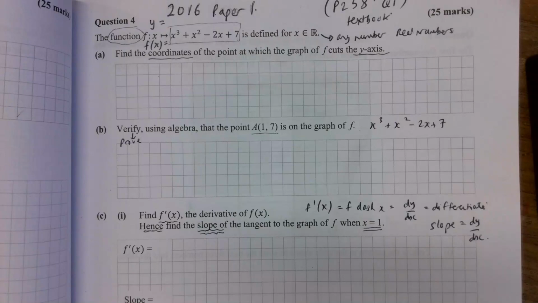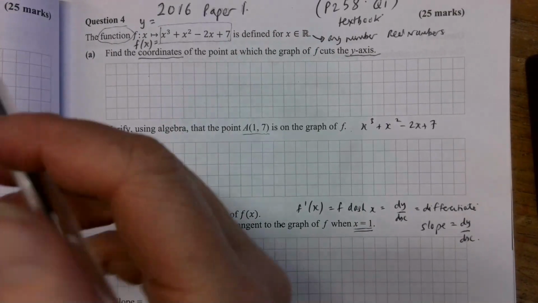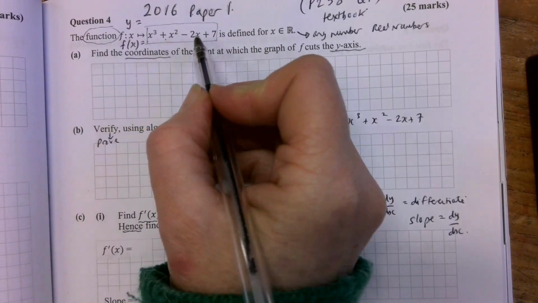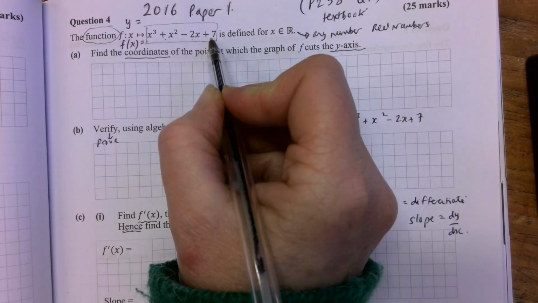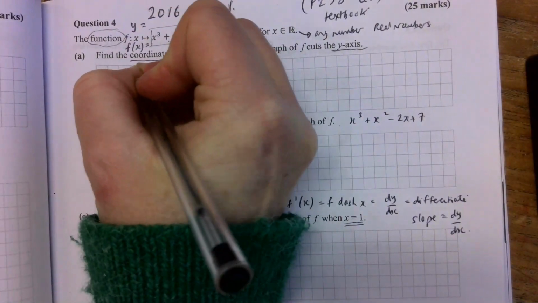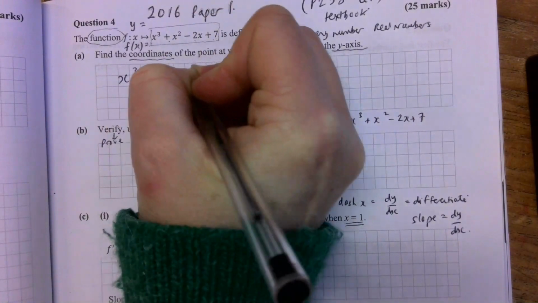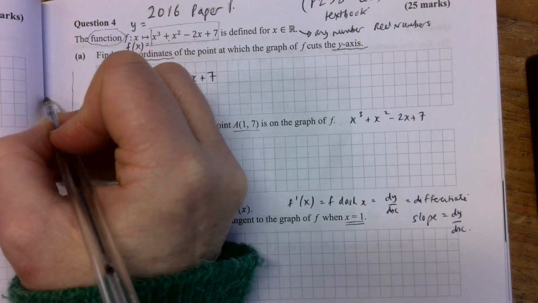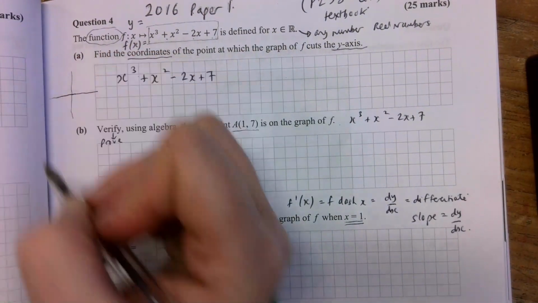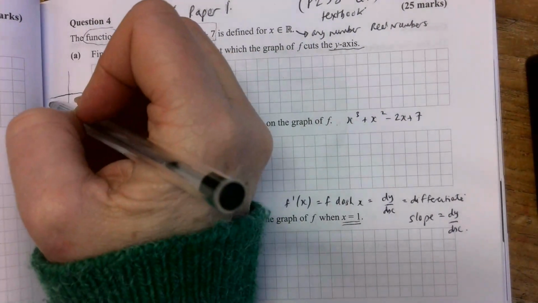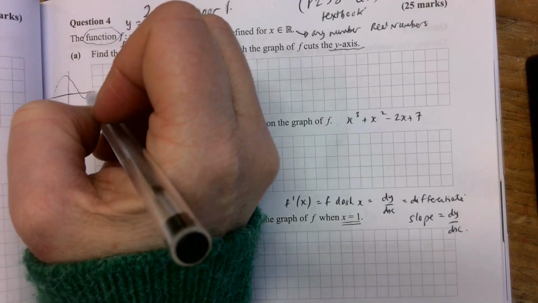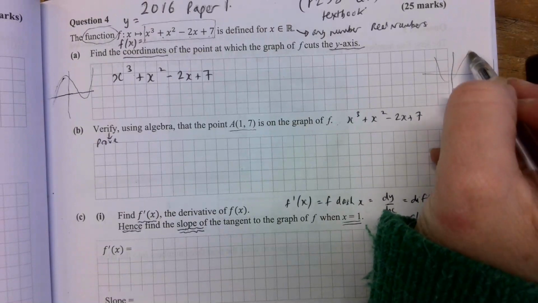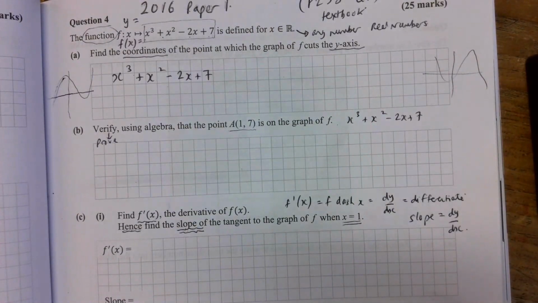Okay, so let's see how this works. This is my function, x cubed plus x squared minus 2x plus 7. And if you remember, it's one of these wobbly ones. So it's going to be either something like this, or it's going to be something like this, if it's got an x cubed.